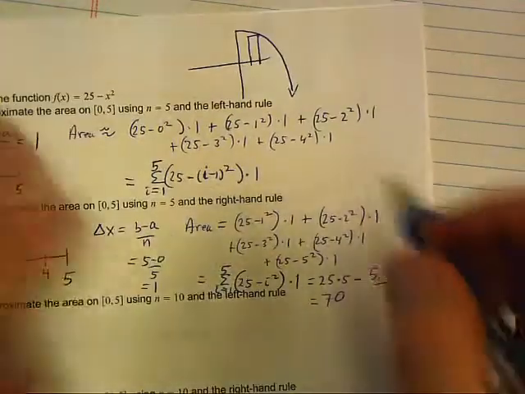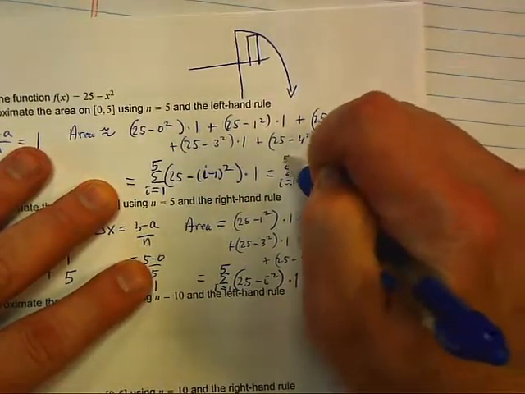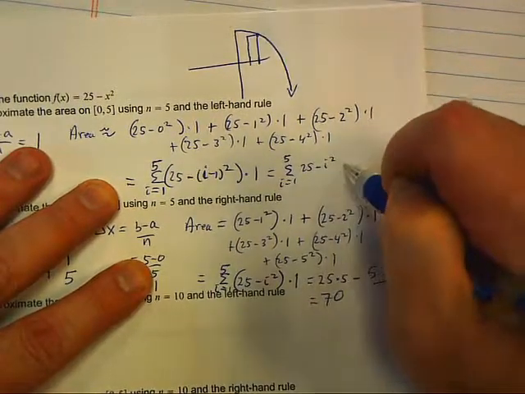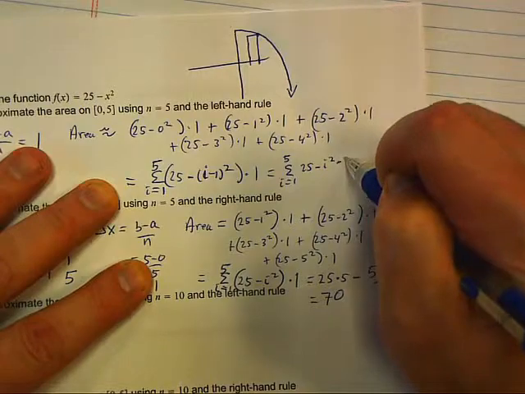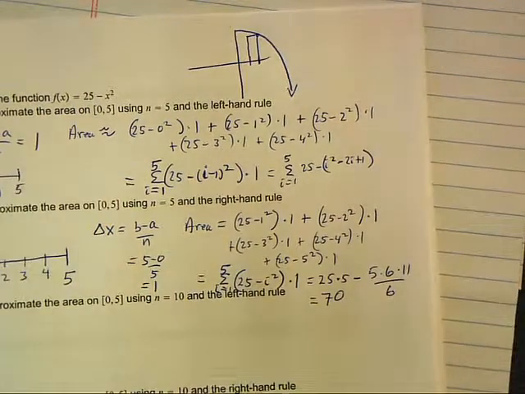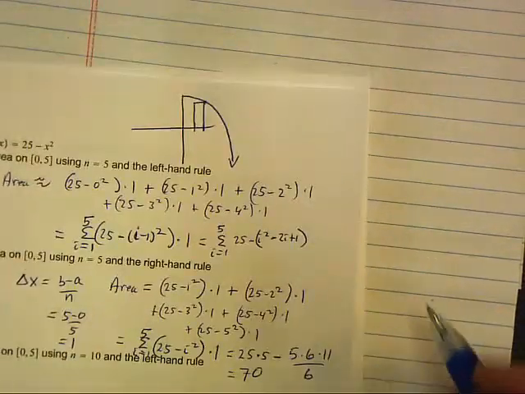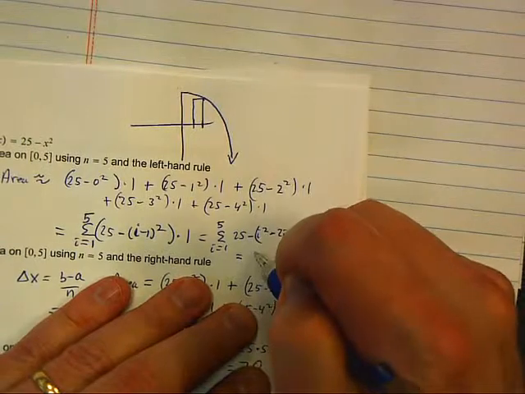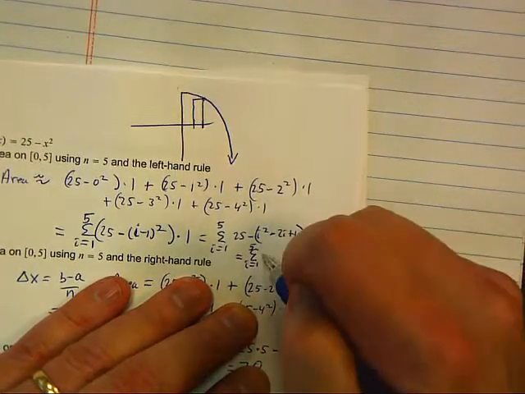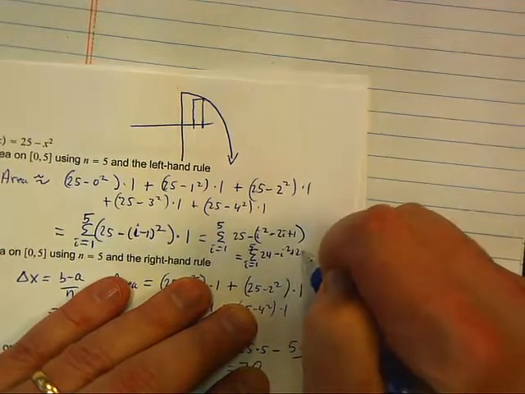So we would have to write this as the sum from I equals 1 to 5 of 25 minus I squared minus 2I plus 1, and all that needs to be in parentheses. And we could simplify a little bit. Didn't leave myself much room here. Sum from I equals 1 to 5 of 24 minus I squared plus 2I.